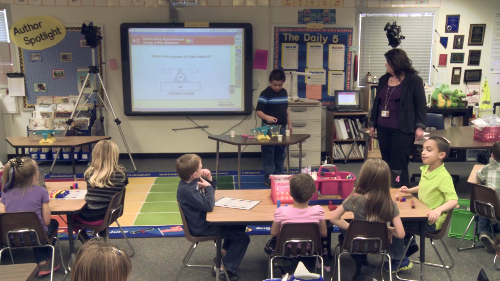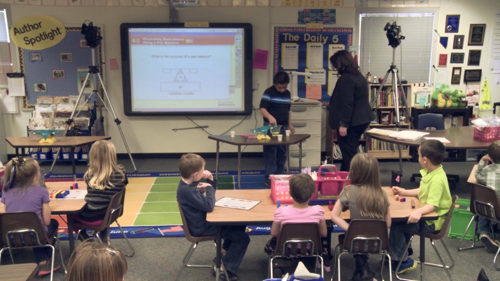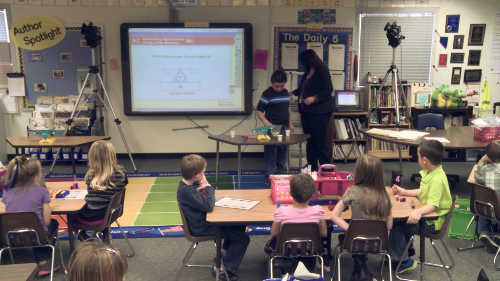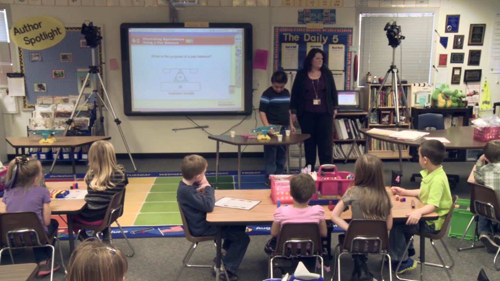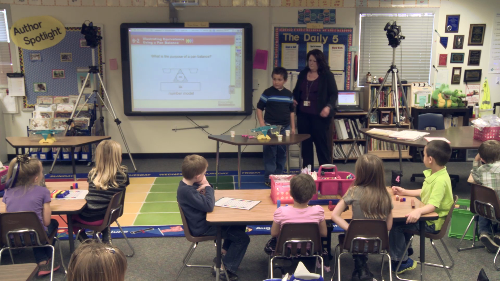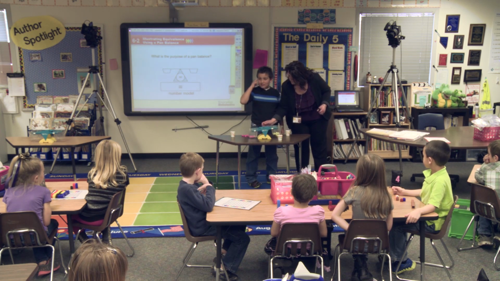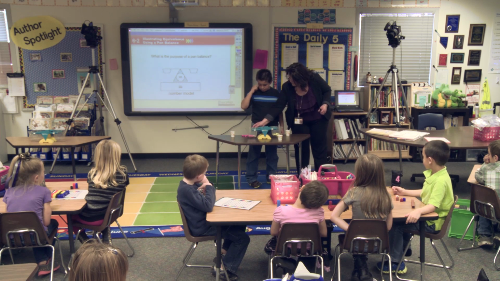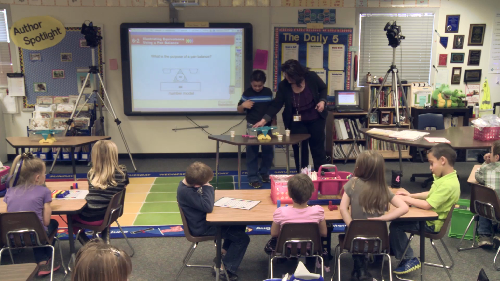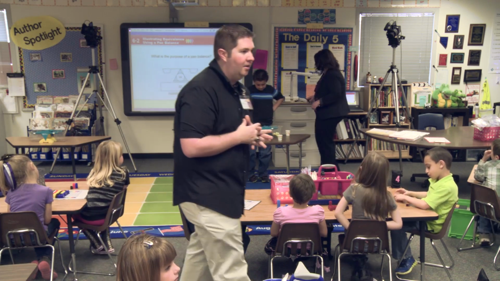2, 3, 4, 5, 6, 7, 8, 9, 10. And look what the balance is doing right now, okay? What is it trying to do right now? Trying to balance. So he's got 10 on one side and 10 on the other. B partners, tell your A partner, since Ben has 10 on one side and 10 on the other, what is the pan balance going to do?